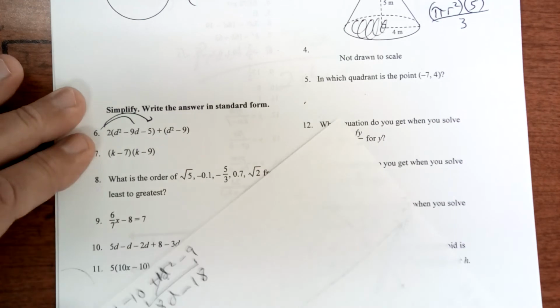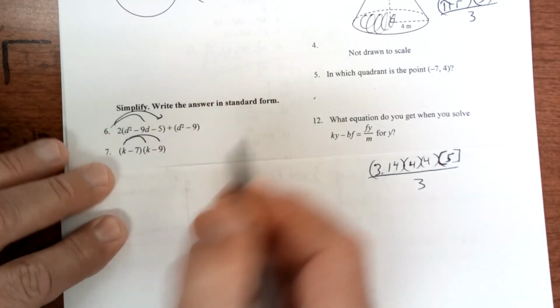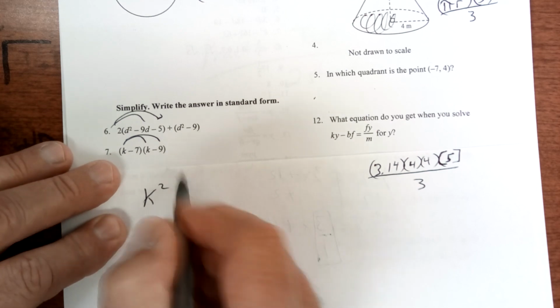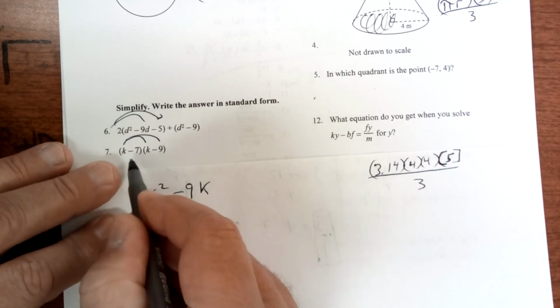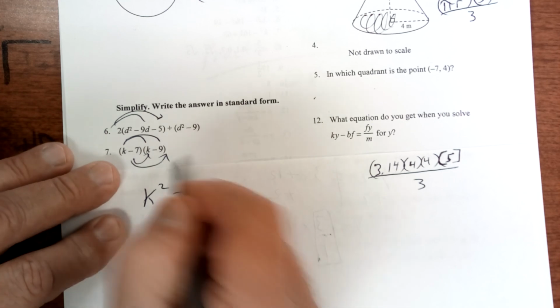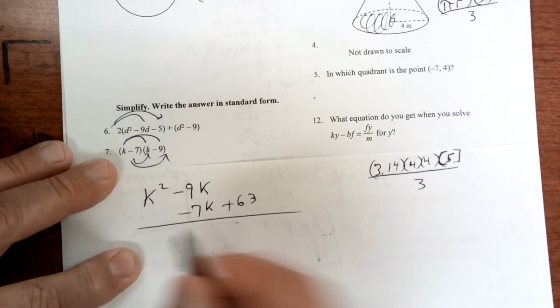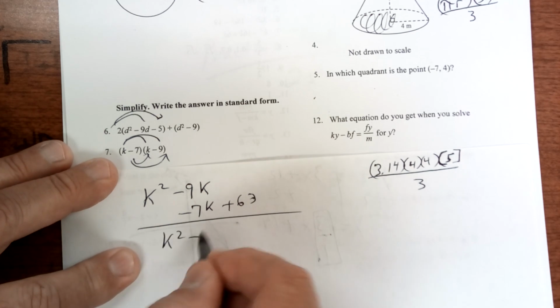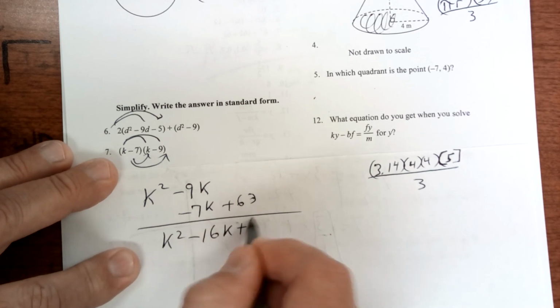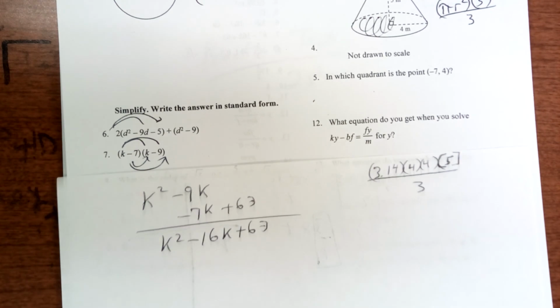This one right here, you're going to use FOIL. So take this one to both of those. So it's going to be k squared minus 9k, and then this one is going to be minus 7k, and then plus 63. Negative times a negative. So it's going to be k squared minus 16k plus 63. That's where you use FOIL. All right, I'm almost done.